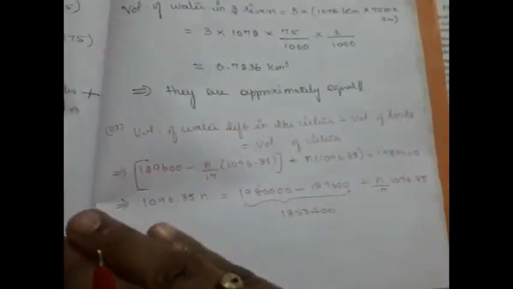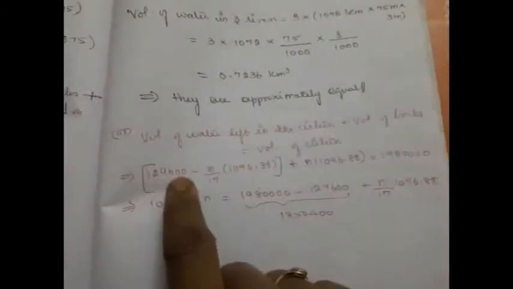number of bricks, that volume, plus some amount of water left in the cistern, right? So how do we know how much water is left in the cistern? Already 129600 of water is there. Now if you place N bricks inside the tank, it will absorb some water. So from the amount of water, if you subtract the amount of water absorbed by those N bricks, that will give you the water left in the cistern.